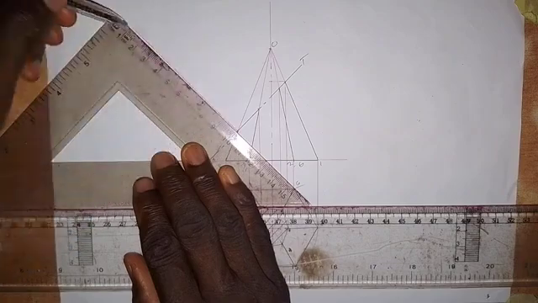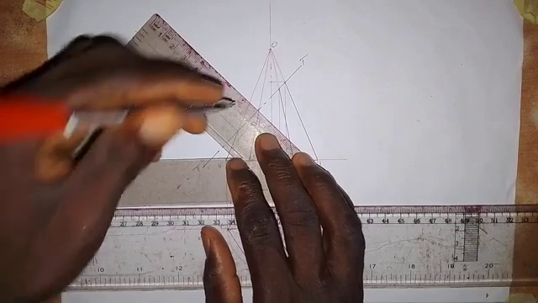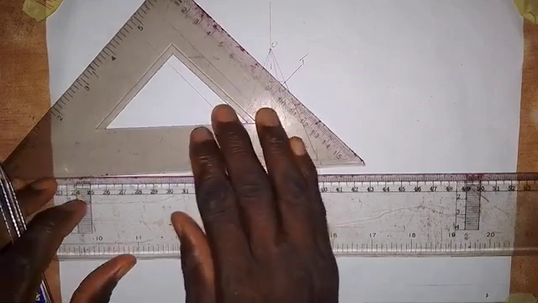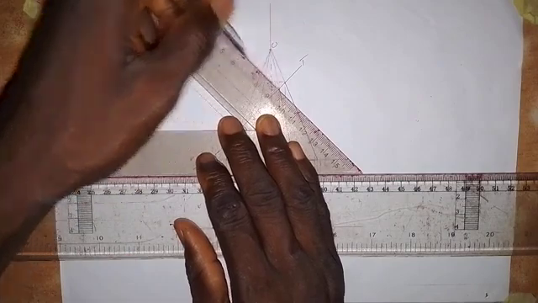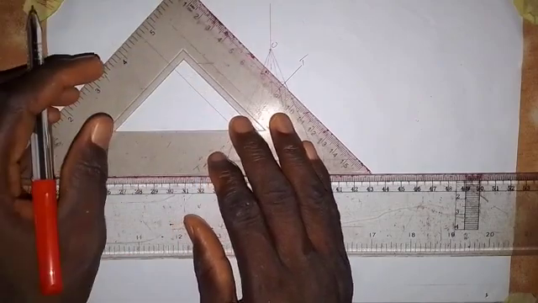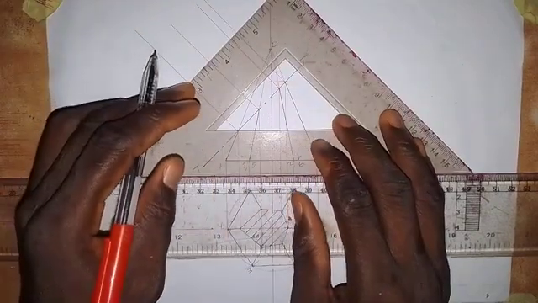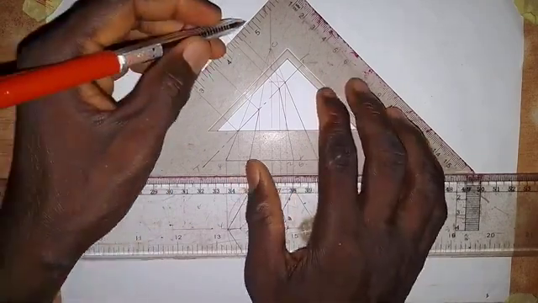So from this point, draw a line in this direction. Come to this point here. Draw the line here. Then come to this point. With the same 45 degrees square, draw the line. And then you come to this point. So you draw the line. Then draw a line parallel to the cutting plane. Just move away a bit and draw this line.